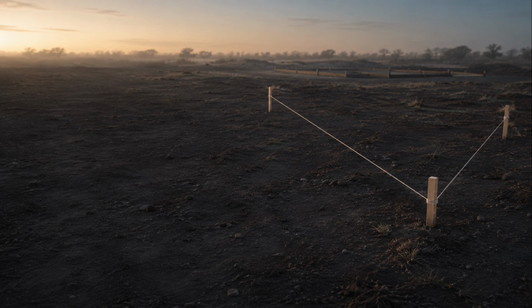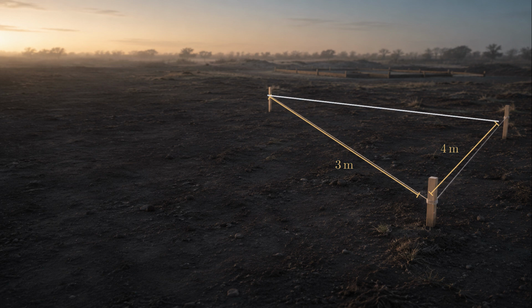You can measure a right angle without measuring the angle. Mark 3 meters along one side of a corner and 4 meters along the other. Now pull a tape between those marks. If the distance is exactly 5 meters, the corner is square. A tape measure has revealed an angle.